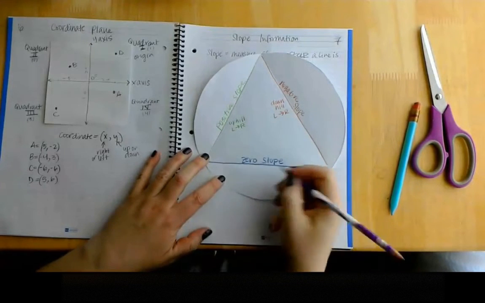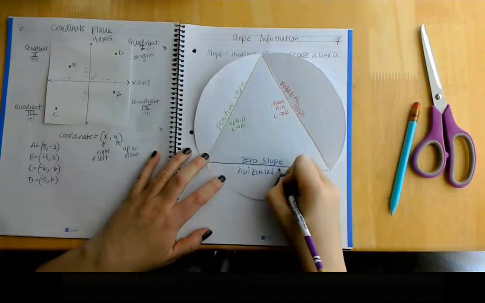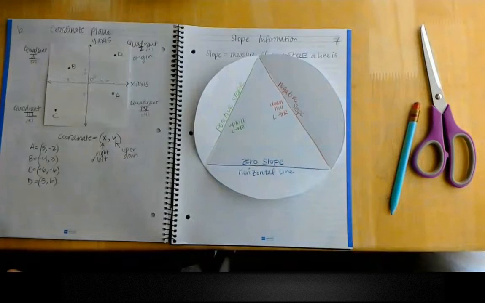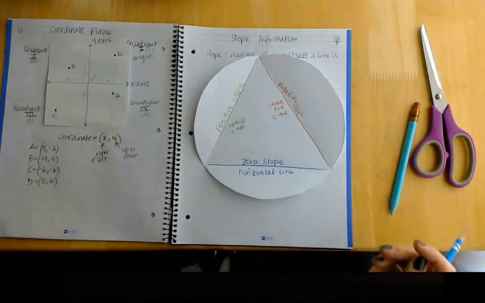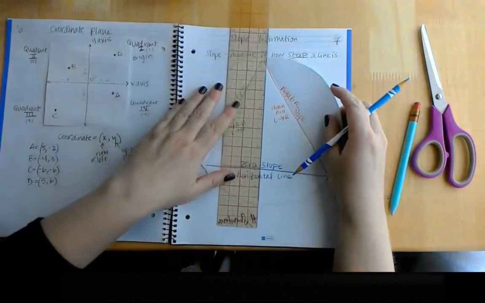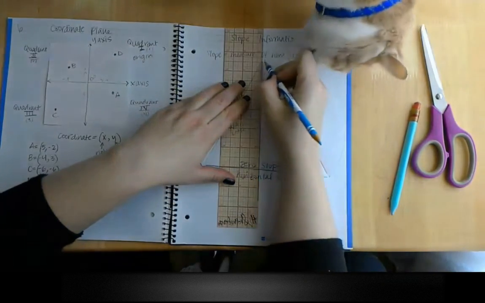This is called a zero slope. And this is when it's just a horizontal line. And then I'm going to add one other slope on here. I'm going to grab my ruler. And I'm basically just going to go right through the middle of this triangle that I created.